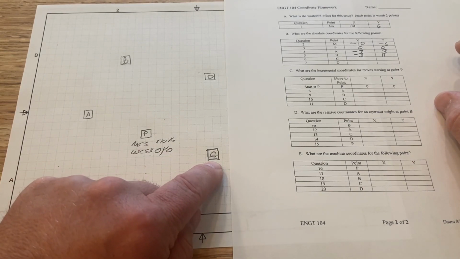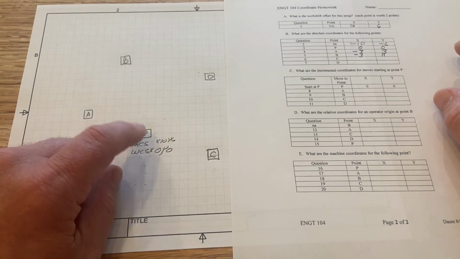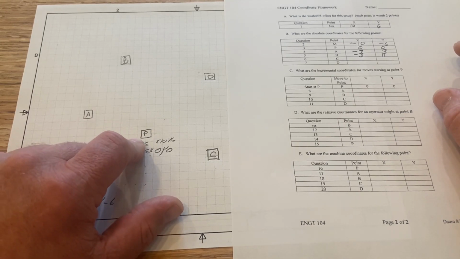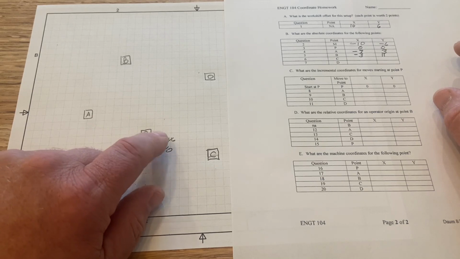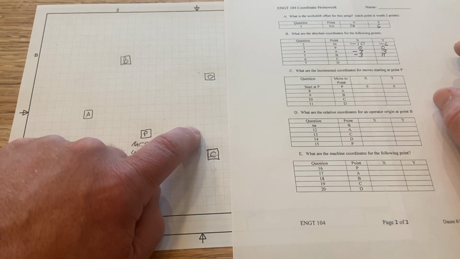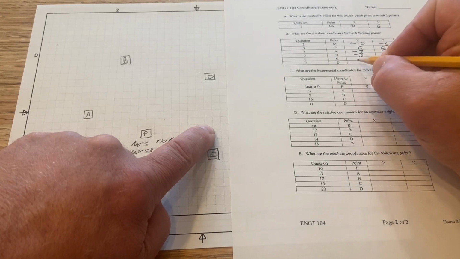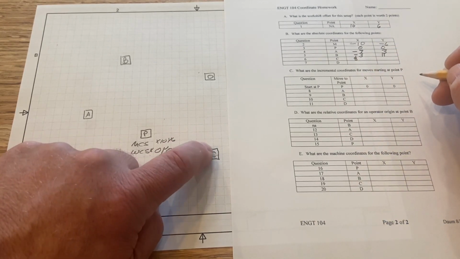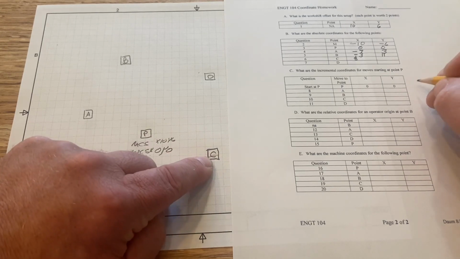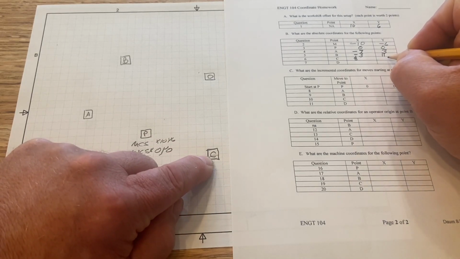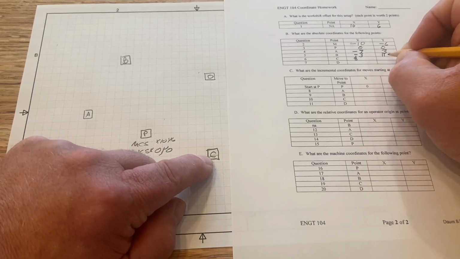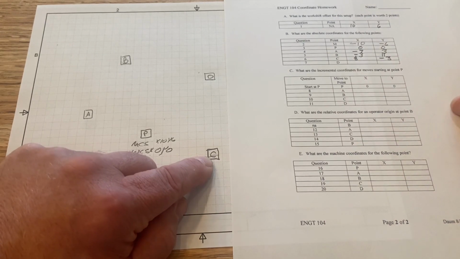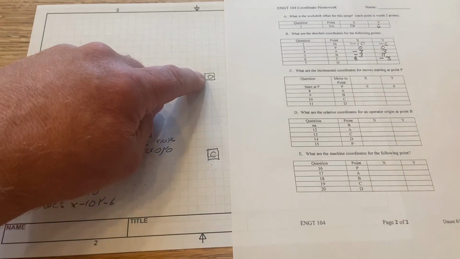Point C, again, this is referenced off of our point 0 over here, our part reference. So again, in my x, I'm going to count off 1, 2, 3, 4, 5, 6, 7, 8. So that will be 8 in my x, and 1, 2, 3 in my y. And of course, because I'm going down, in the negative direction, this is going to be -3.